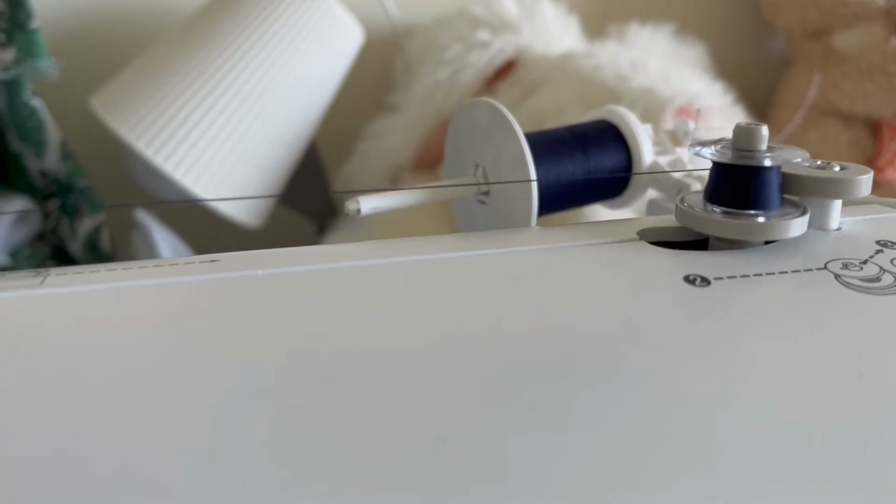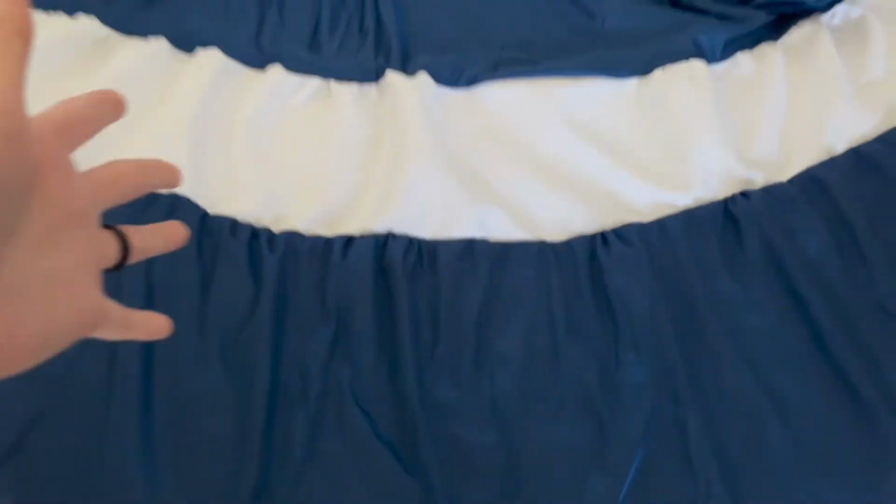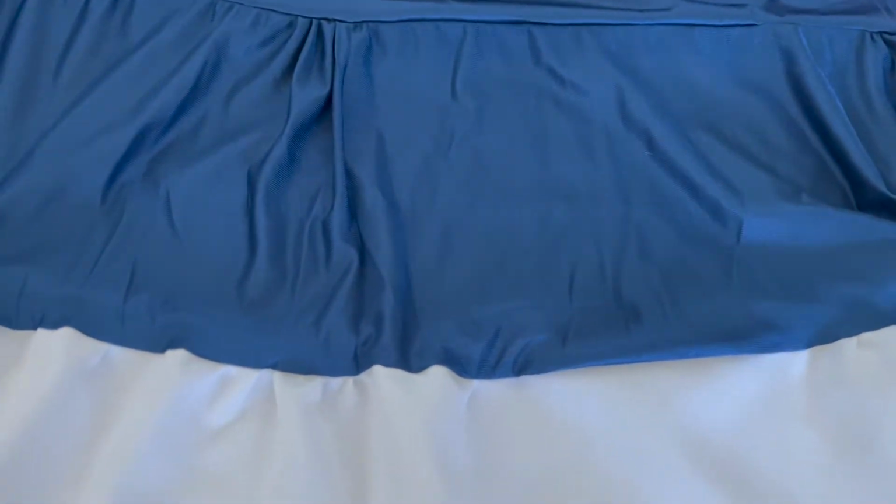This did take a lot of thread and a lot of time, but at the end it was definitely worth it, and you could see that I had this really beautiful gathering effect for my skirt. Now, since I really wanted to highlight the wave pattern of these sinusoidal waves, I actually took gathers vertically as well.